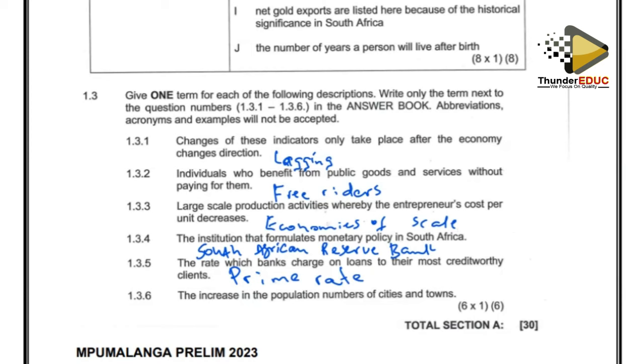Okay, right. Now let's move on to 1.3.6. It reads as follows: the increase in the population number of cities in the country, in towns. So that is what? That is urbanization. Whenever we have a large number of people moving from rural areas to join towns or cities, then we call that urbanization under economics.